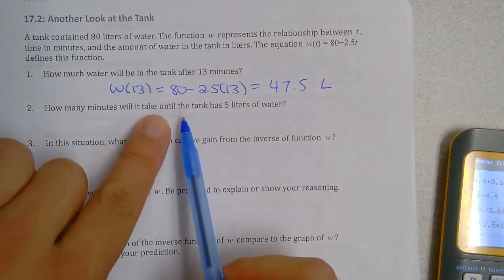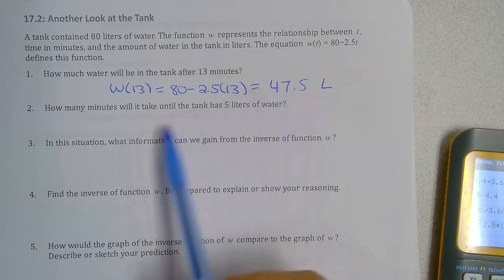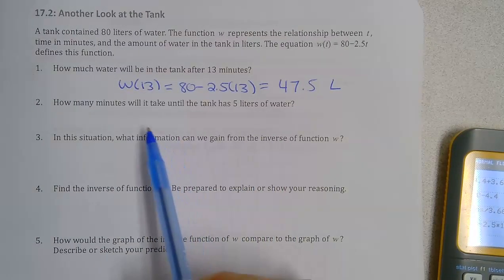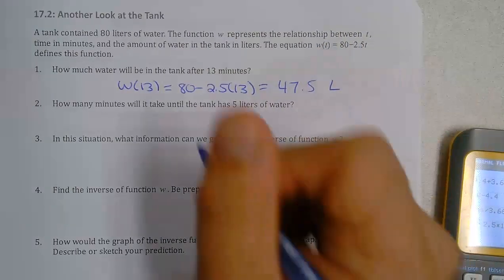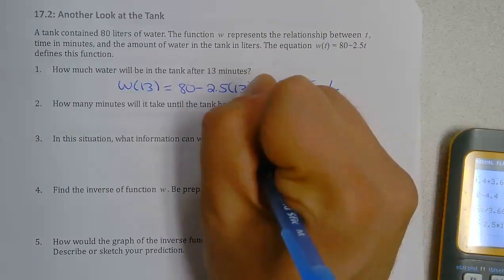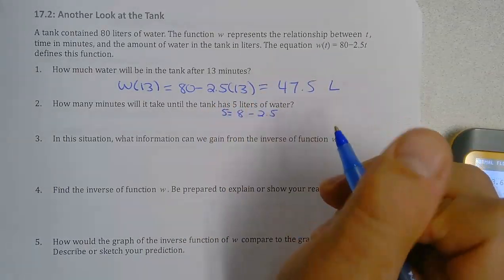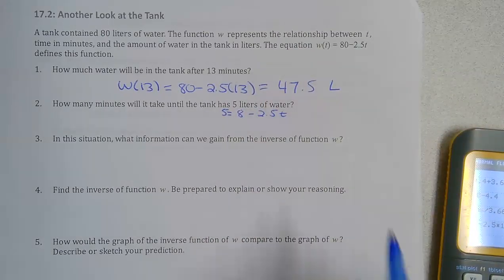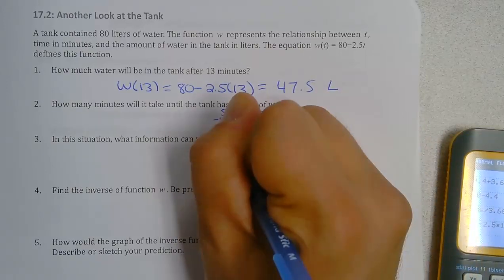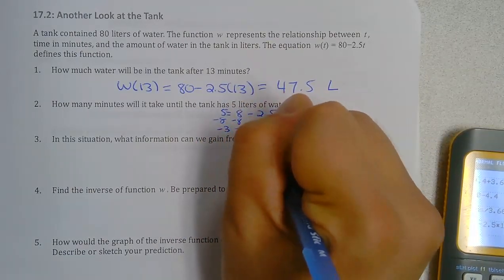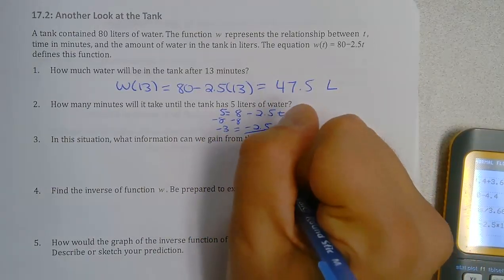So how many minutes will it take until the tank has 5 liters? Now here, here's the old-fashioned way of solving that. You just plug in 5 for W of t. So you go 5 is equal to 80 minus 2.5t. And then to solve that, we would subtract 80. And we have negative 75 equals negative 2.5t. And then divide both sides by negative 2.5.